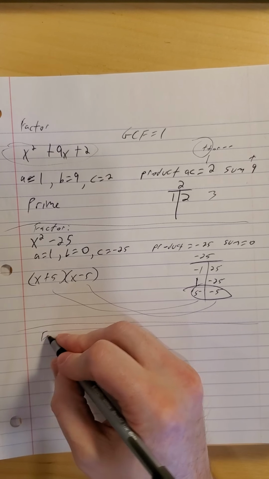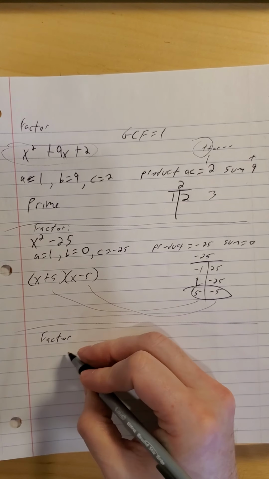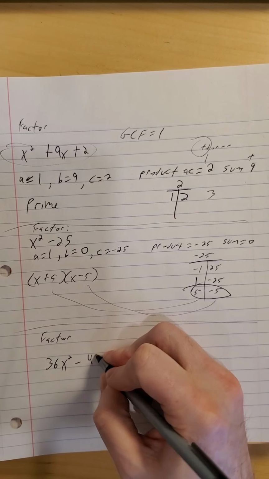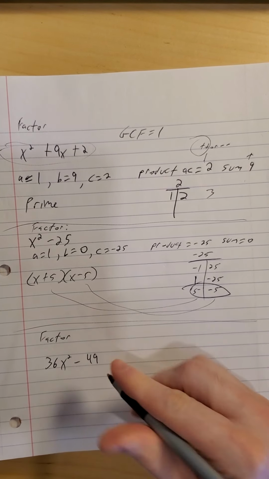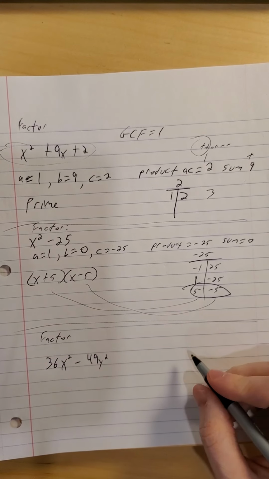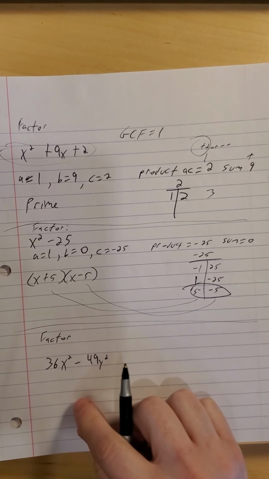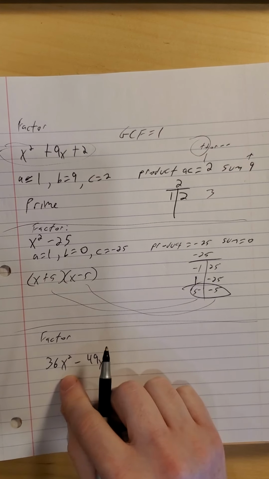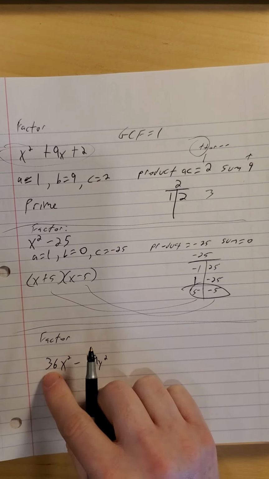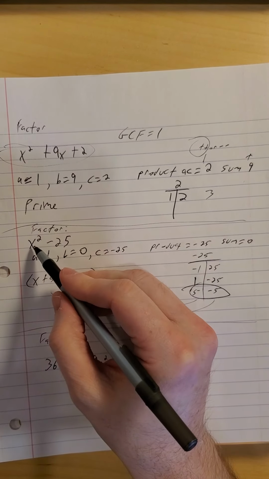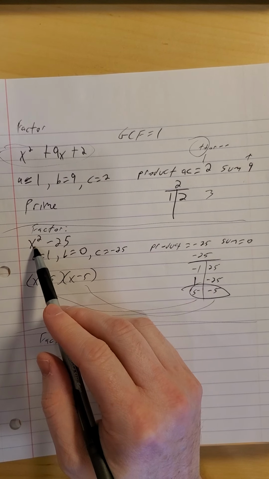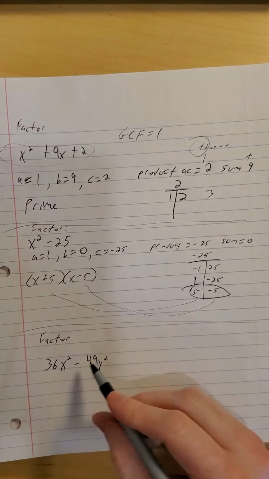We can do something similar if we look to factor 36x squared minus 49y squared. We can even throw a second variable on it. Now here, I can identify a, b, and c. b here is 0. The easier way, though, to recognize is that this is that same idea of perfect square minus perfect square.